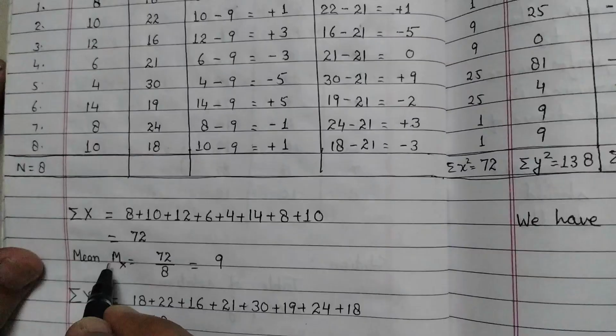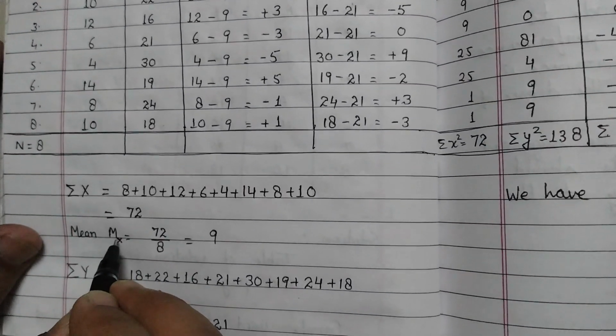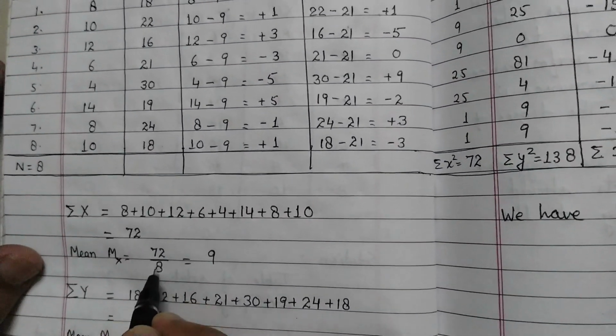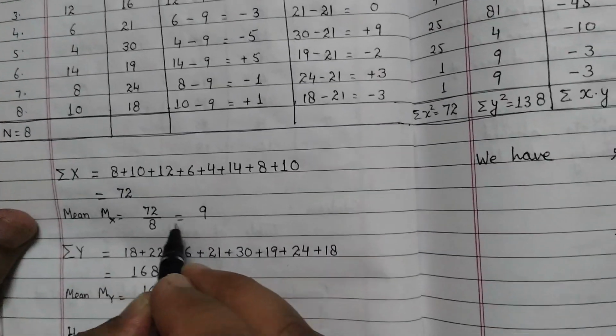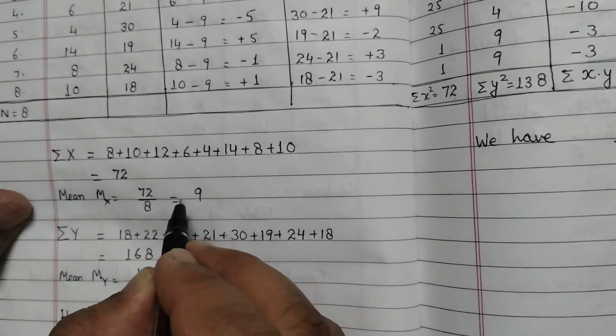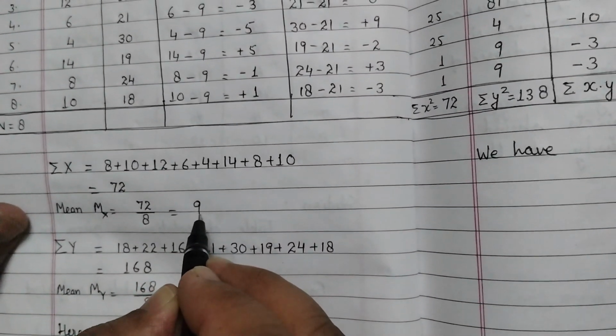To get the value of mean, let it be represented by mx, is equal to 72 divided by n, number of total students. 8 9s are 72. So mx is found to be 9.